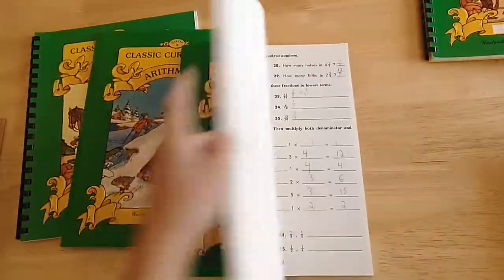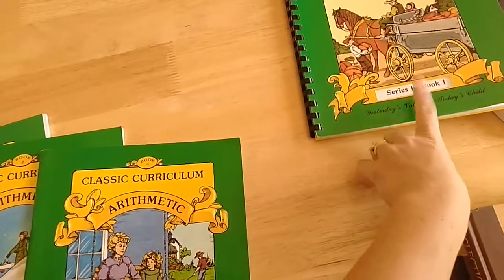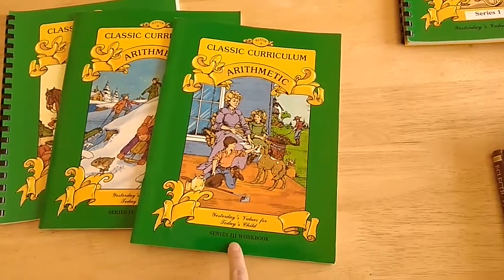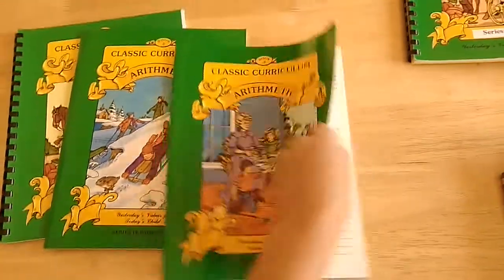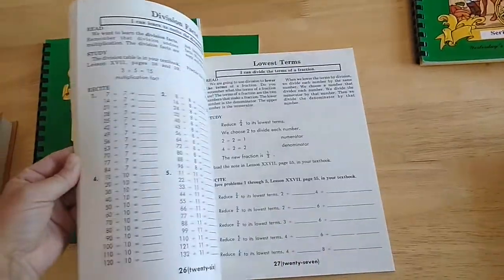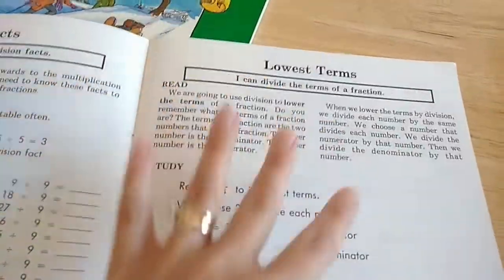This would not be the next one, because remember, I did not buy them in order. So there would be 3 more in Series 1, and then this is Book 4, which I don't have any for Series 2. So this difficulty level increases quite a bit. All right, but I'll just go ahead and show you something here. This is how the lessons look.